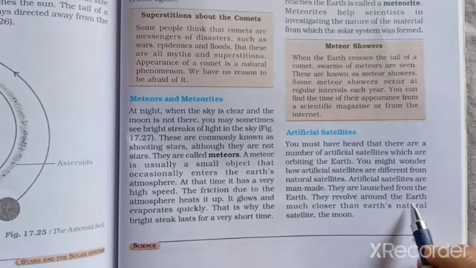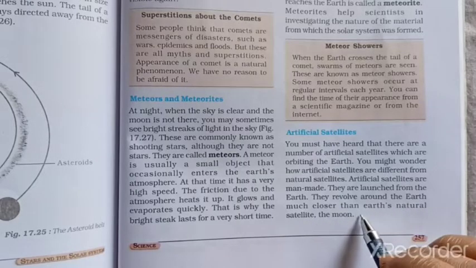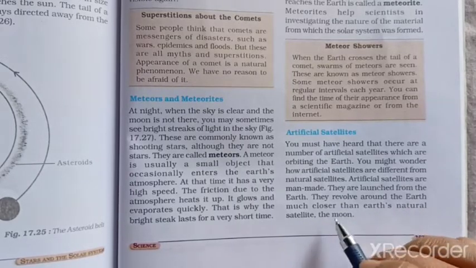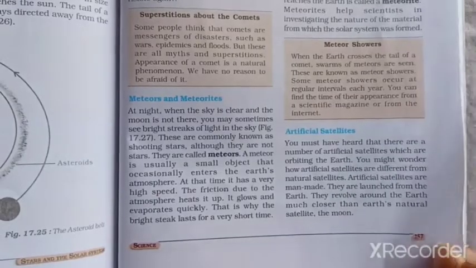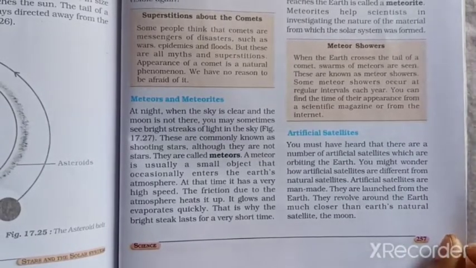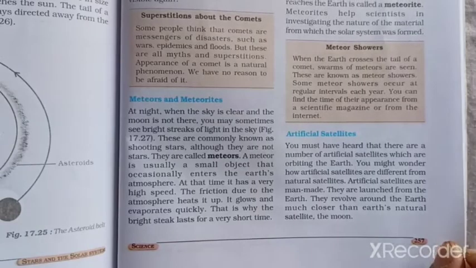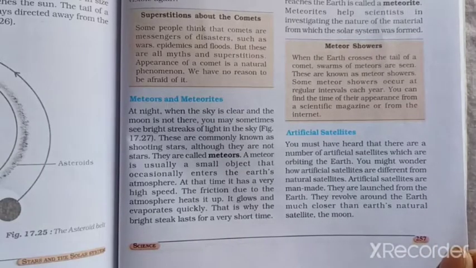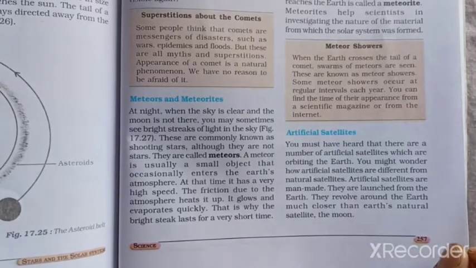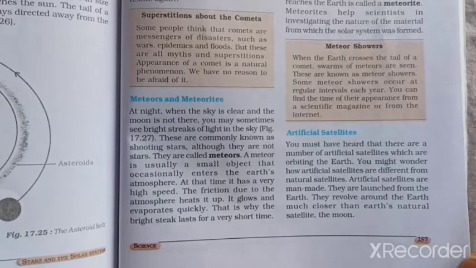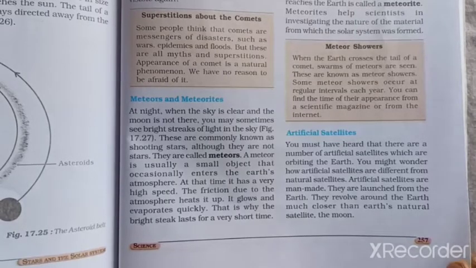They revolve around the Earth much closer than Earth's natural satellite, that is the Moon.